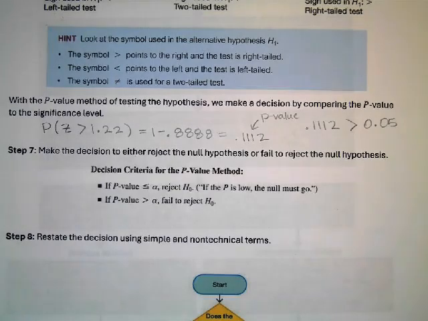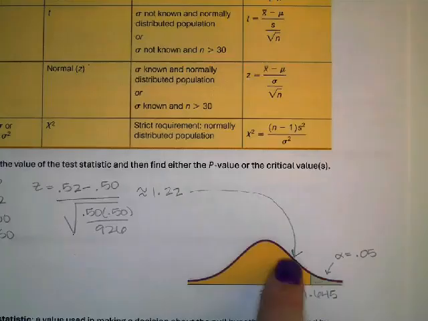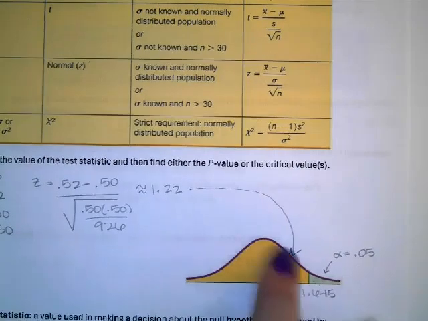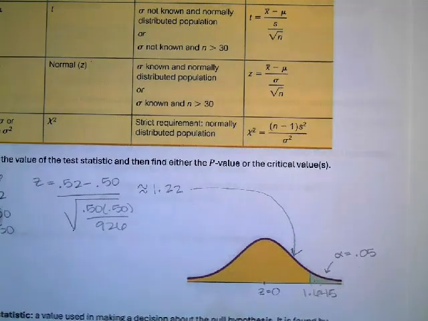Let me grab my previous page. I put it off to the side. Right here, our z-score was in a normal range. The value that we had was in a normal place. It was not in the rejection region. So we're going to say that we fail to reject the null hypothesis.